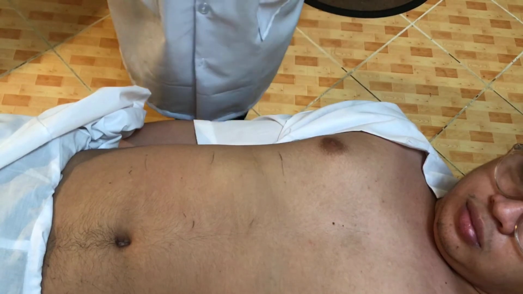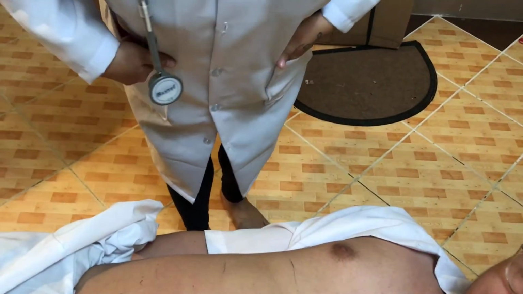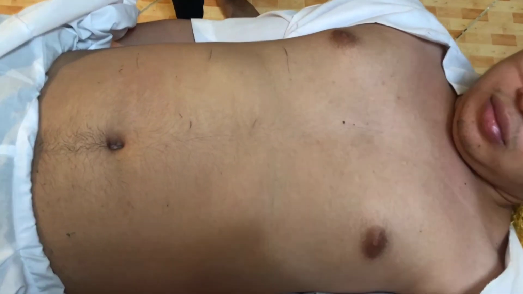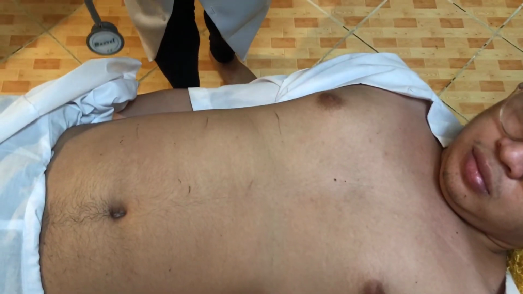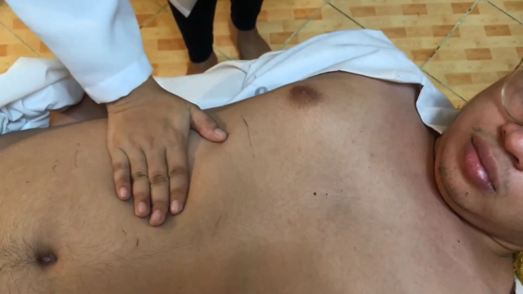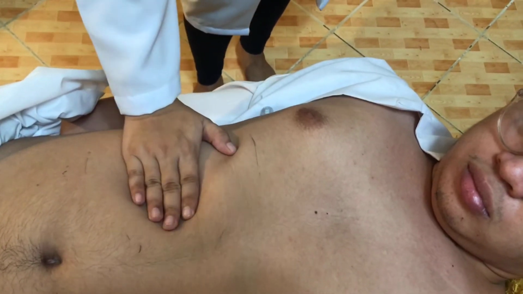Next, palpation of the gallbladder. Using the regular techniques used for the liver. Normally, the gallbladder is not palpable.